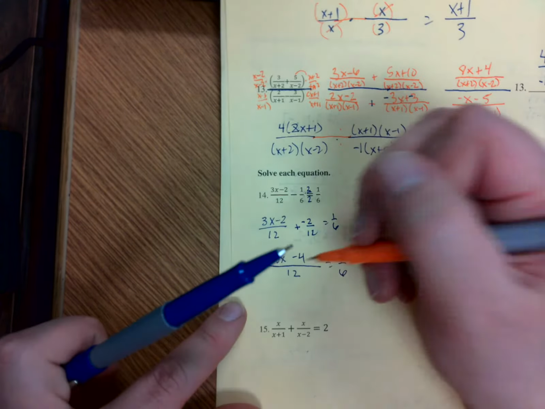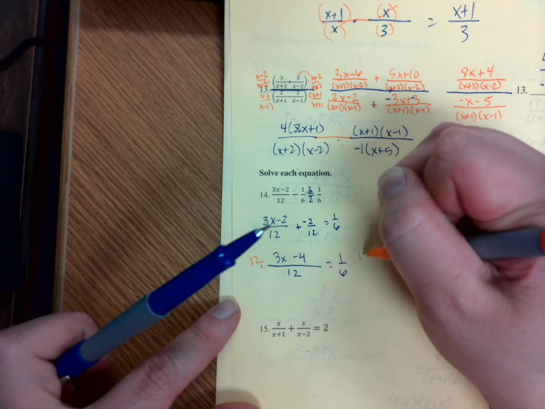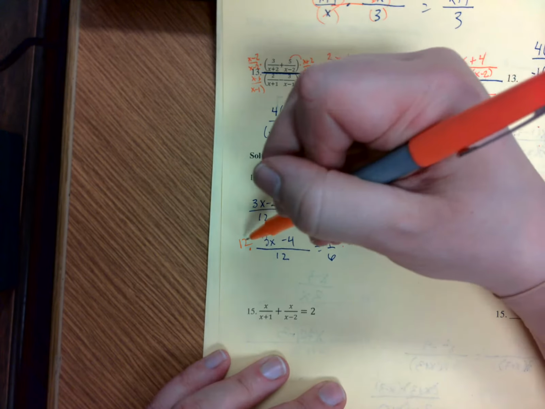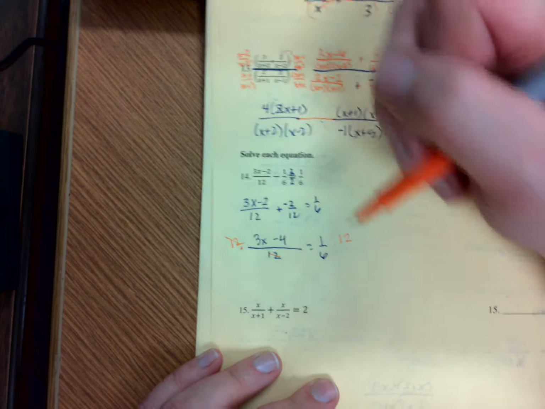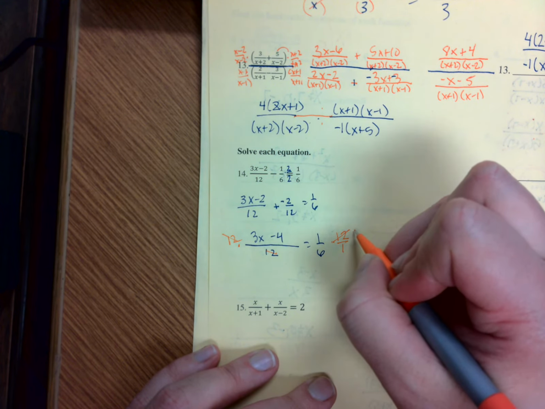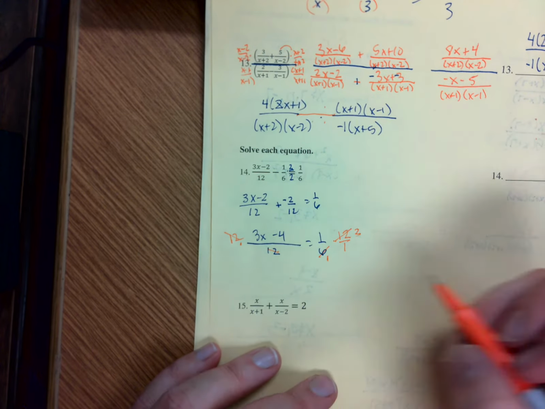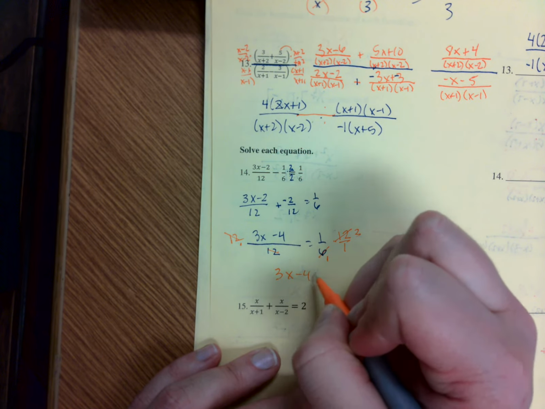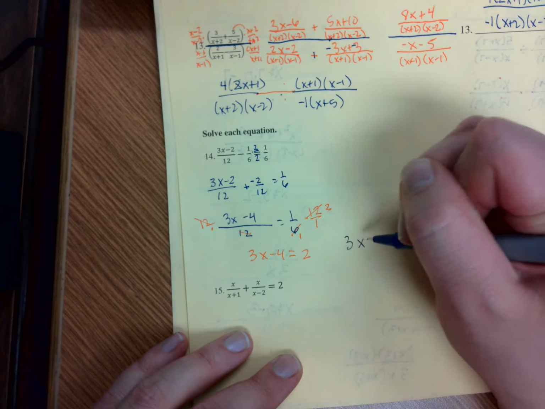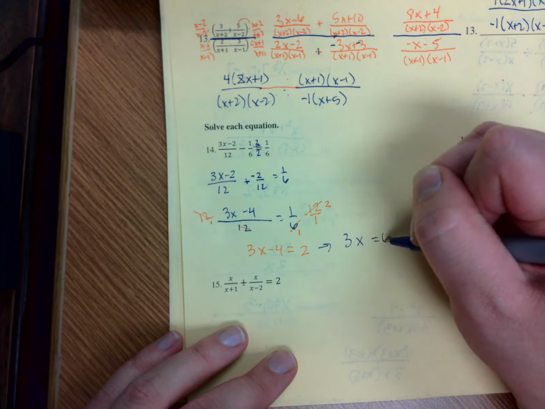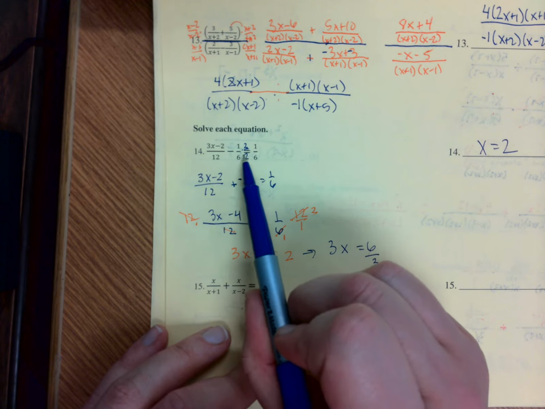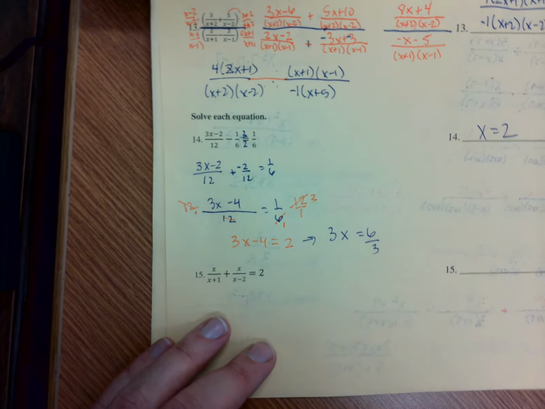Now I'm just going to multiply by the 12 here. Sometimes you have to multiply by both, but in this case I noticed that this will actually cancel out here. And remember, this 12 is multiplying by 12, so that's like 12 over 1. I can cancel this 12 with this 6, leaving me with 3x minus 4 equal to 2. Add over the 4. 3x would be equal to 6. Divide by 3. x is equal to 2. And there's no restrictions here because there's no x on the bottom.